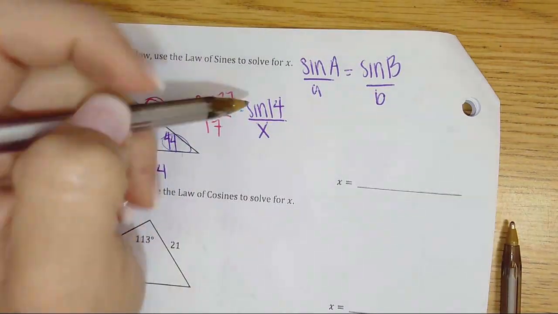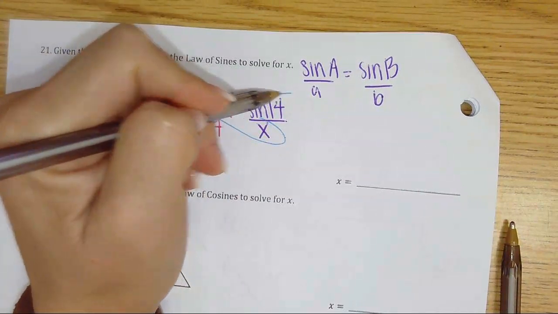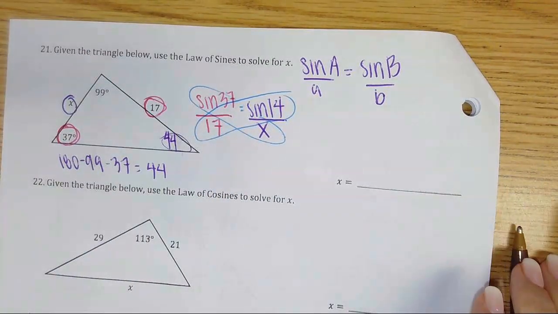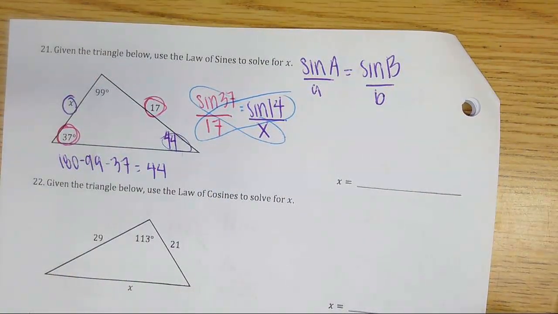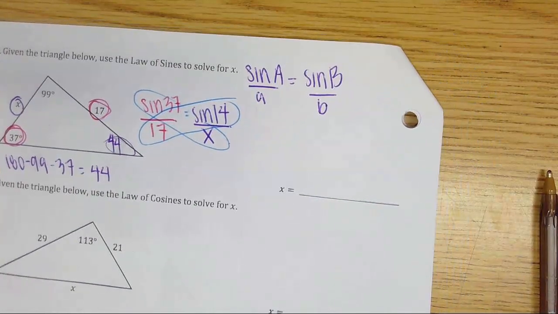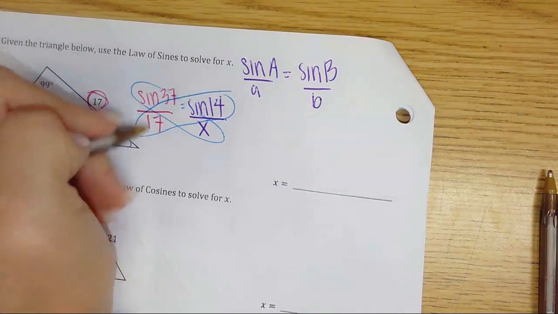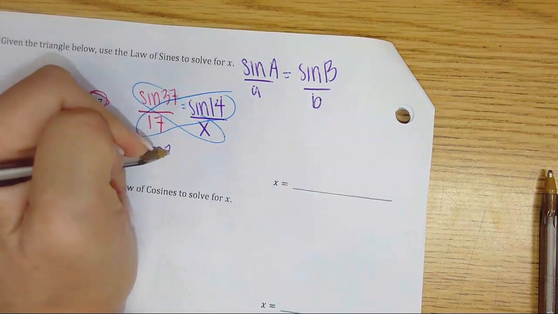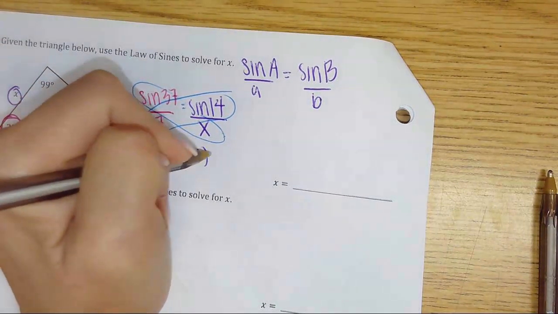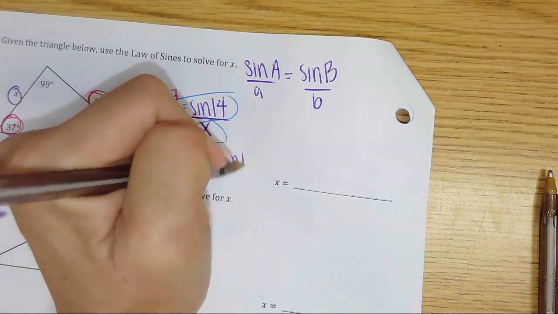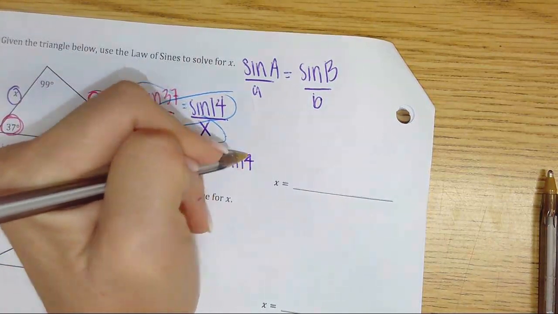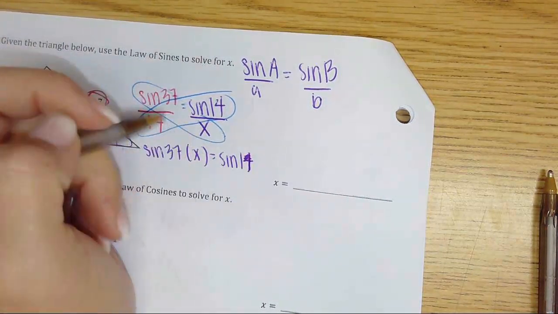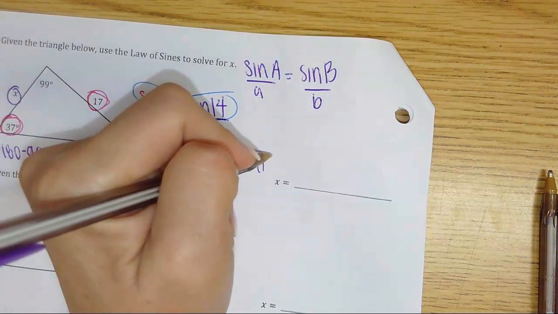So I'm literally just going to multiply these and multiply those. Alright, so that's going to look like sine 37 times x equals sine 44 times 17.